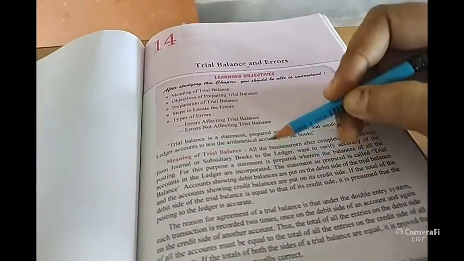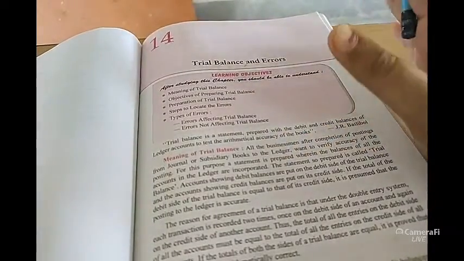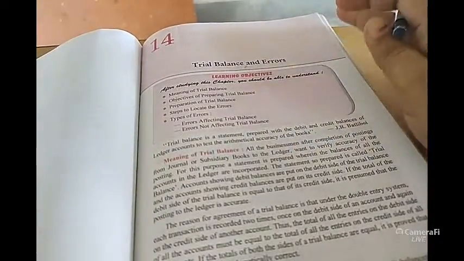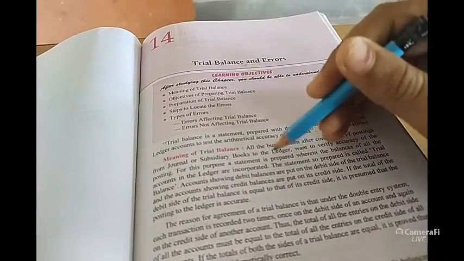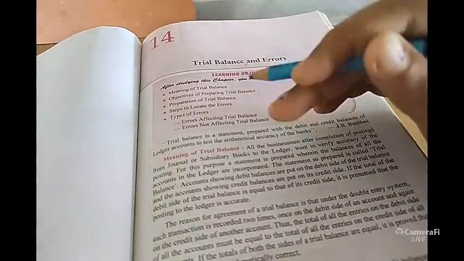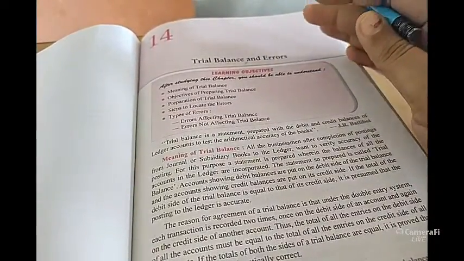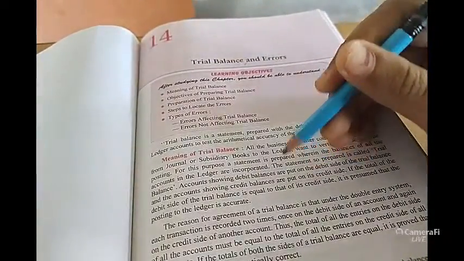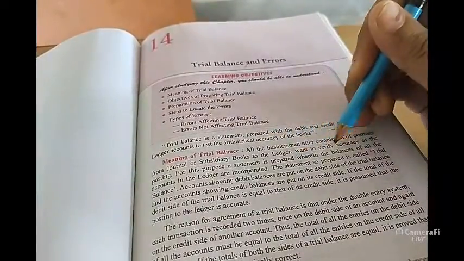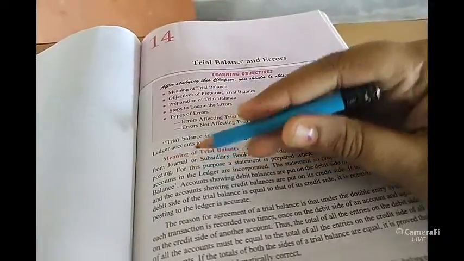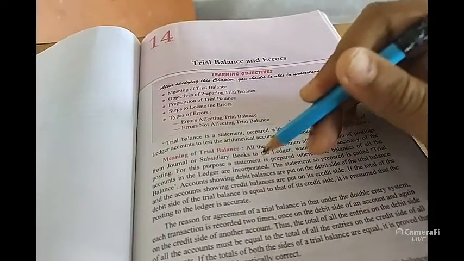It is basically from the ledger, the balances of ledger accounts are put to the trial balance, on the debit or credit side. We are just seeing the balances of the ledger, whether they are right or not. If the debit and credit balance do not match, it means there is an error. Why do we make it? When we want to verify the accuracy of the posting. For this purpose, a statement, always remember it is a statement.